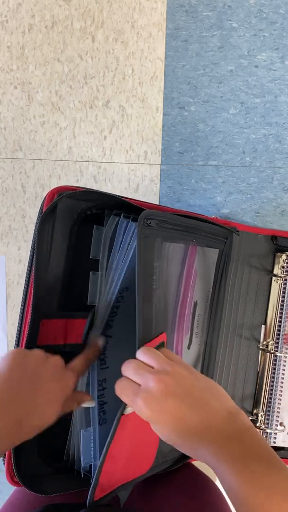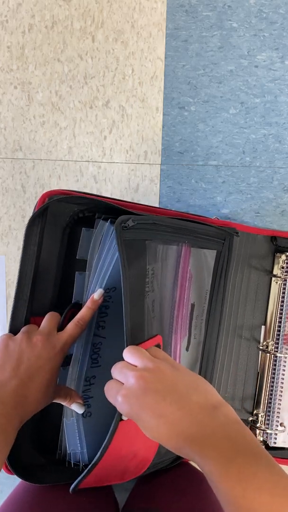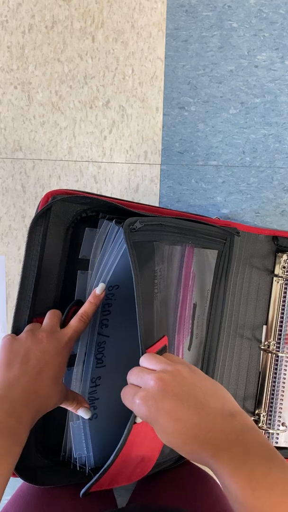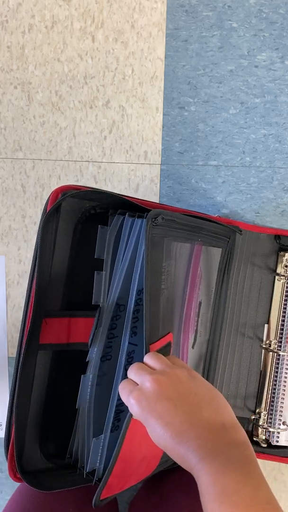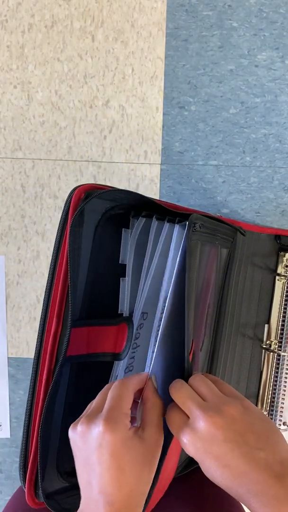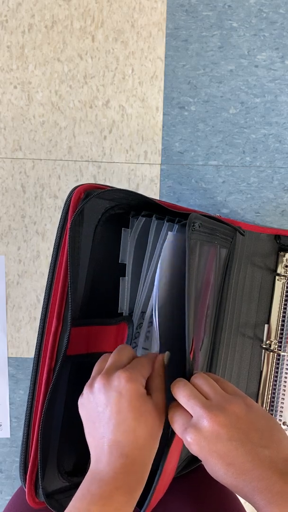This first side of the pocket is where we're going to put anything that you get sent home for science and social studies. So far, you should have received 2 blank pieces of paper. Those are for science and social studies, and you are going to stick it right in this main pocket.